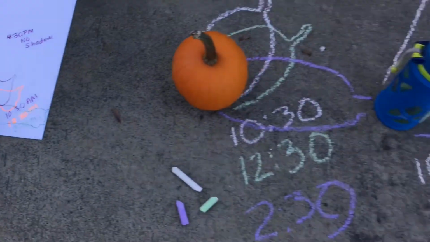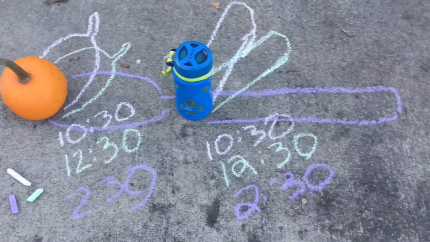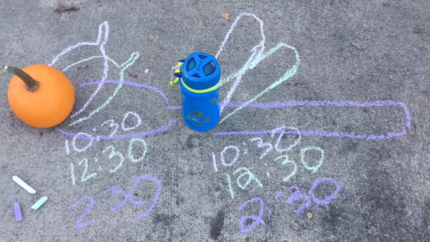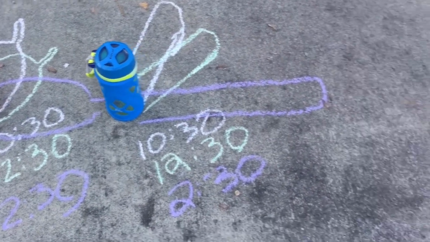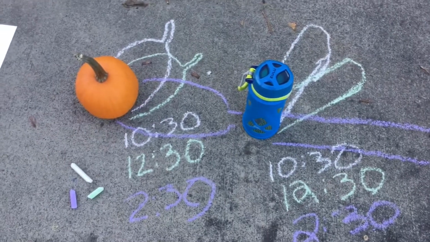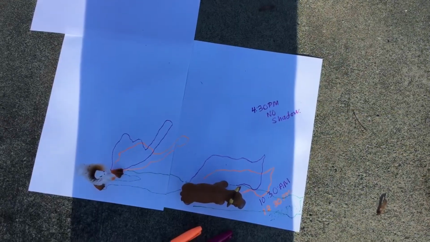Let's check out the chalk experiment. Again, the sun has set. It's late in the day. It's 4:30 now. There is no shadow. The light source is gone. I'll check on this in the morning.